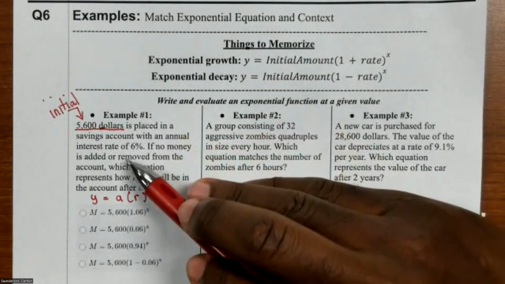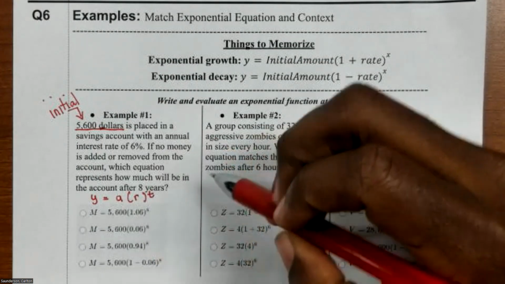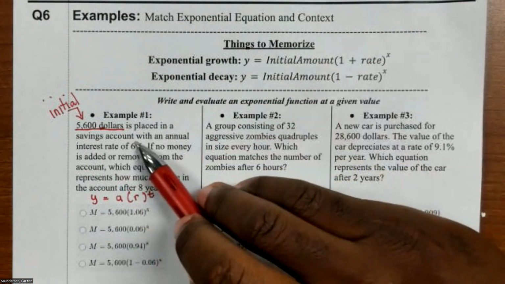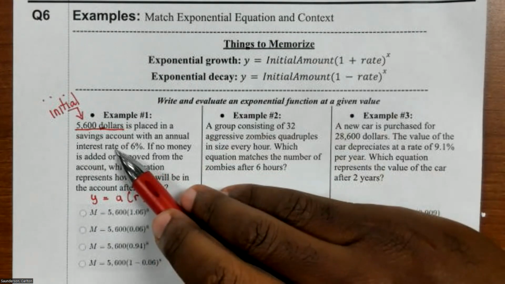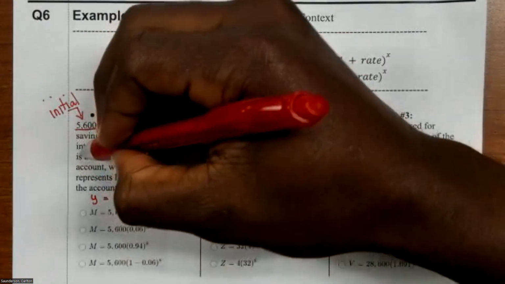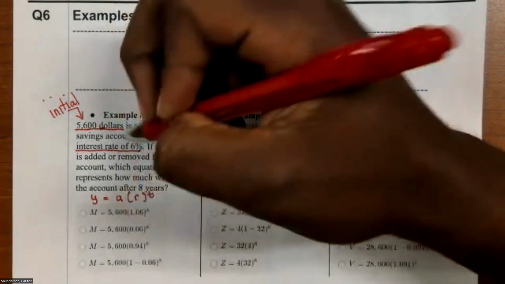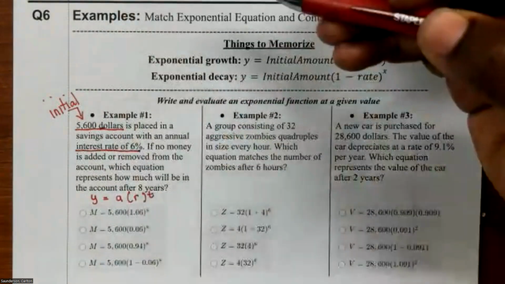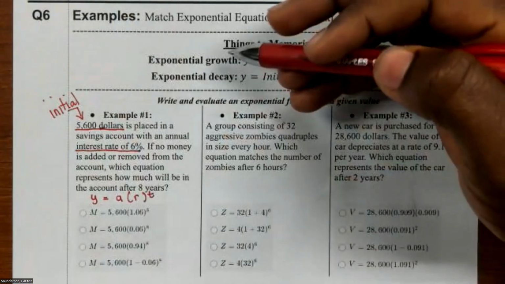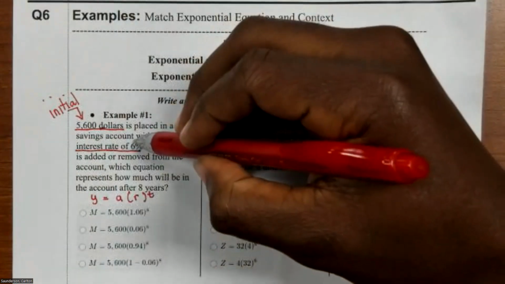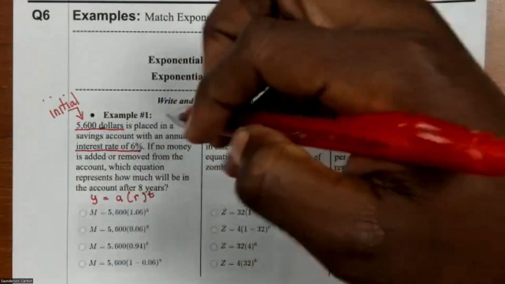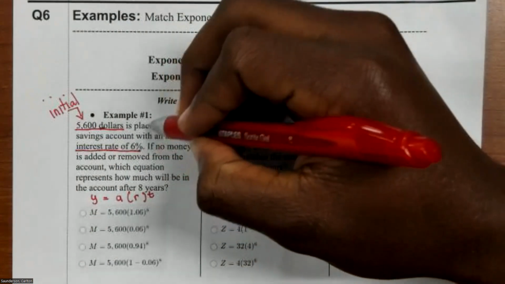Now we're going to look at what represents the rate. It says the savings account with an annual interest rate. When you have an annual interest rate, interest is money that you're gaining on top of the money you invested. So when it says that you have an interest rate of 6%, it means that you're gaining 6%.